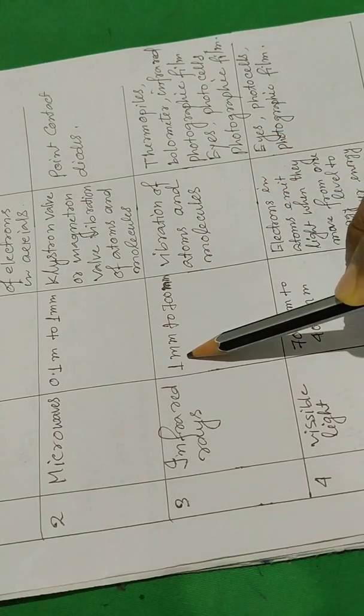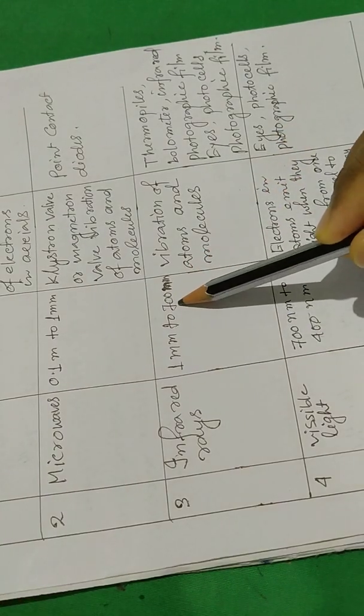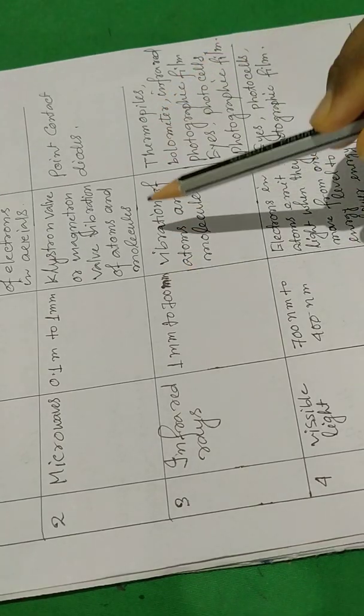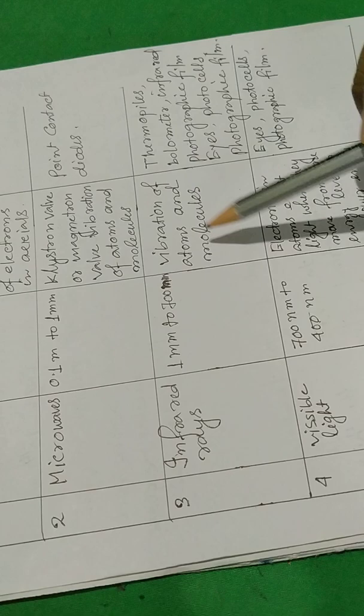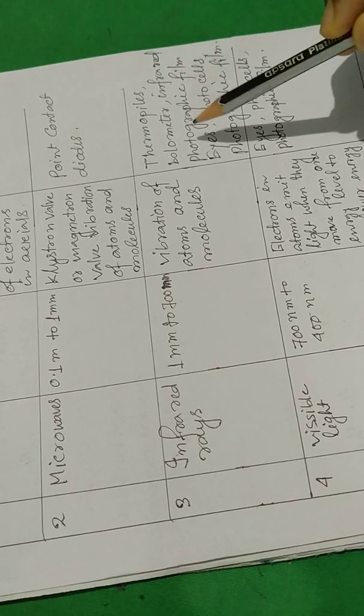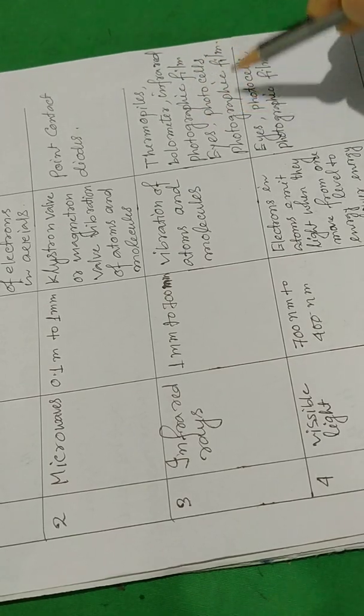In fact, the wavelength of infrared ranges from 1 millimeter to 700 nanometer, and its production is vibration of atoms and molecules. Detection: thermopile, bolometer, infrared photographic film, eyes, photocells, photographic film, etc.